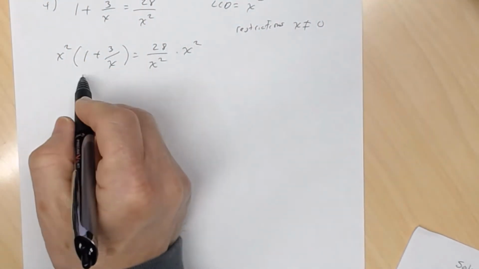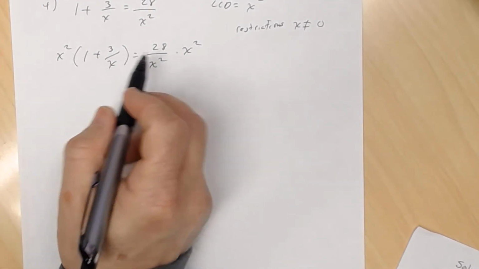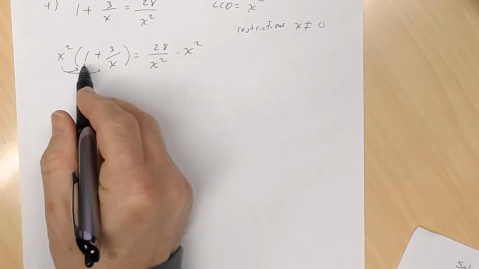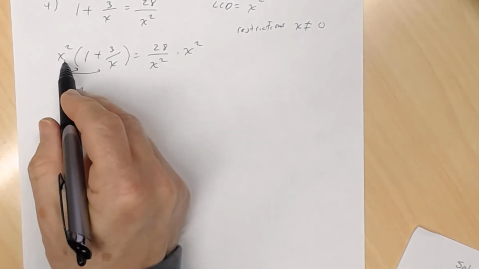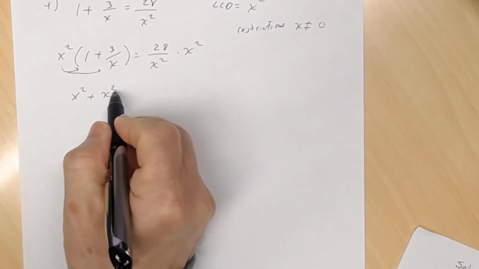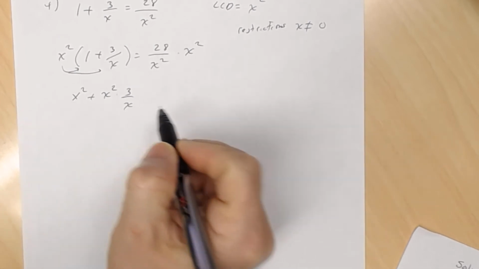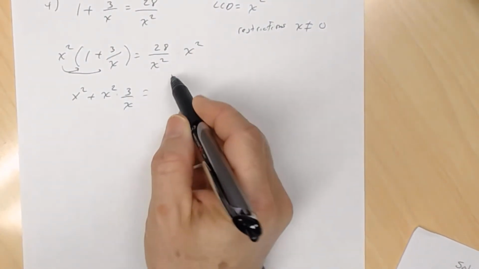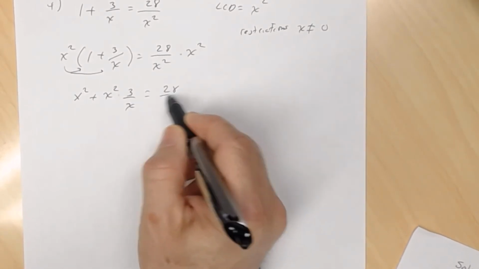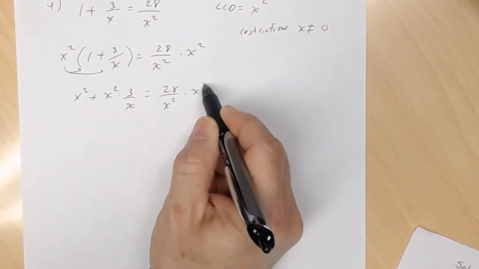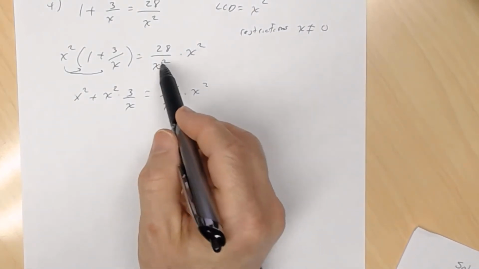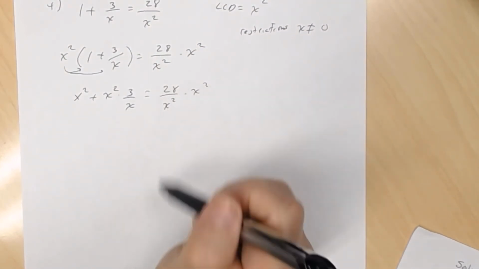All right, now what's the next step? Once I multiply both sides by the LCD, what's the next step? Well, I got to distribute. So I get x times 1 is x squared, and then I'm going to say plus x squared times 3 divided by x, right? X squared times 3 divided by x equals, and then we just go ahead and rewrite this over, 28 over x squared times x squared. Although most of you would have seen that as just 28, right? Because these divide out evenly, 28.